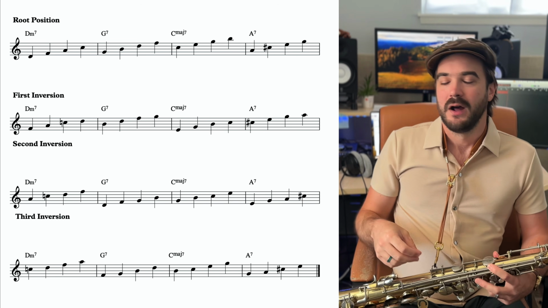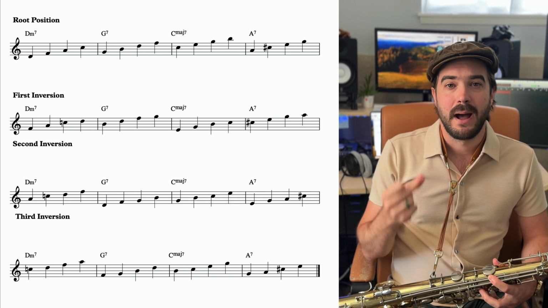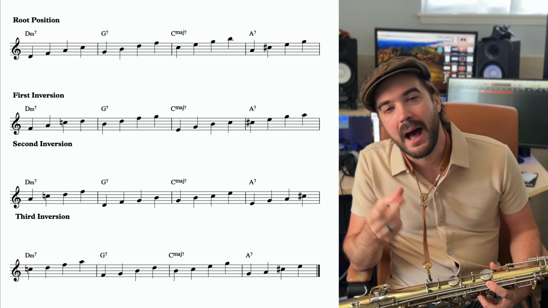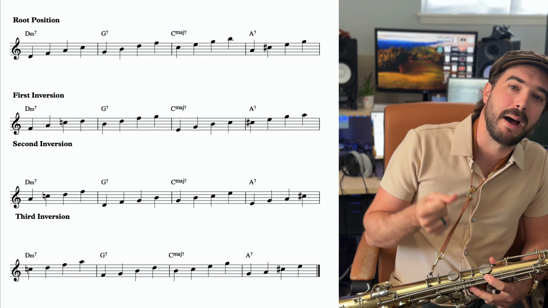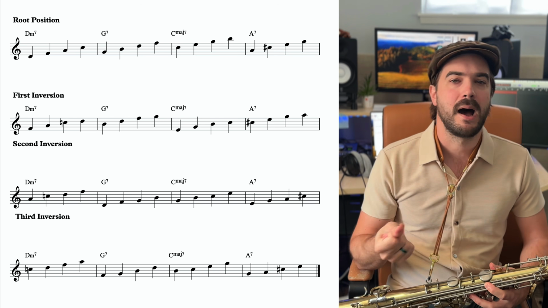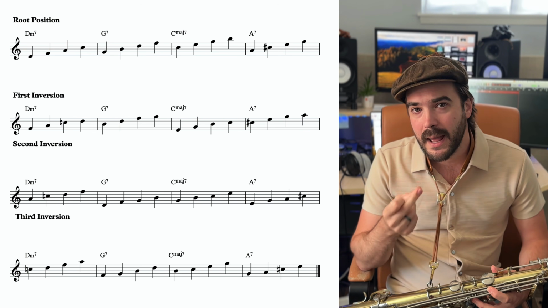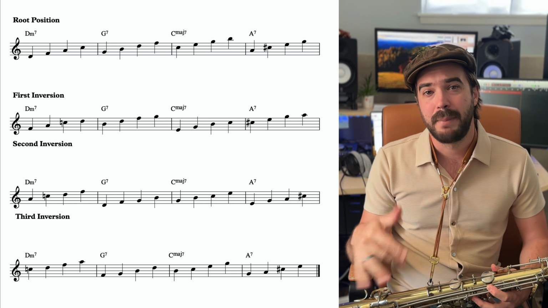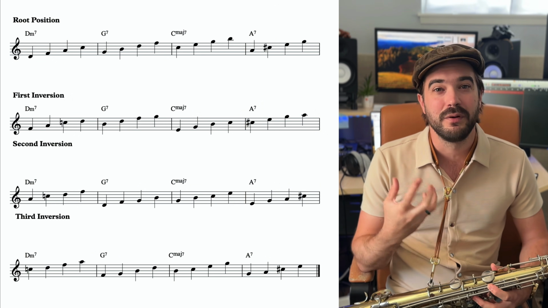So it's going to be a 3, 4, ba da ba ba, ba ba ba da, ba da ba ba, ba ba ba da, ba da ba ba, ba ba ba da, ba da ba ba. Ba, ba, ba, da. Make sure you sing the rhythms, right?